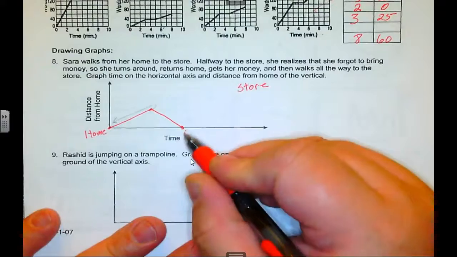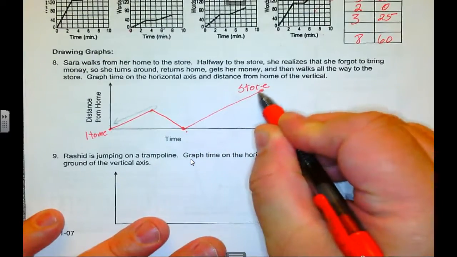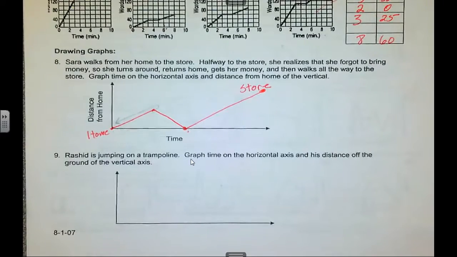And then she goes to the store. You say her home is like a big house, a real big house. I don't know what that has to do with our little story problem. What does the size of her house have to do with anything?